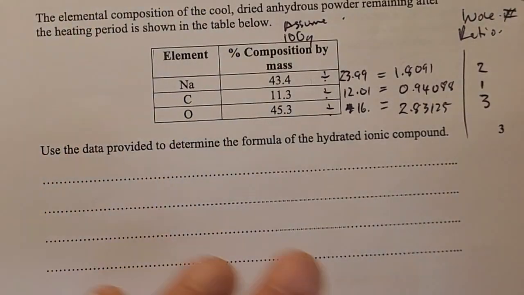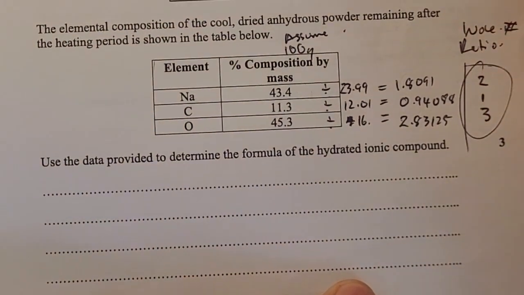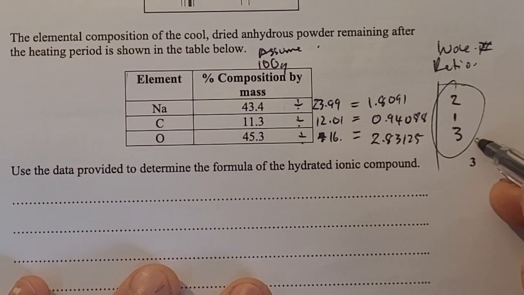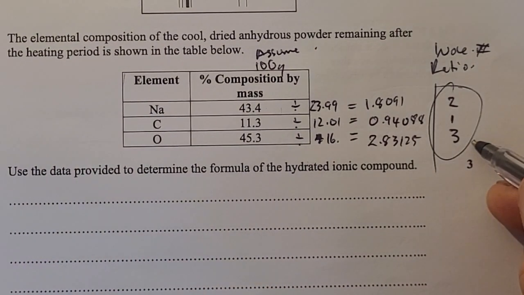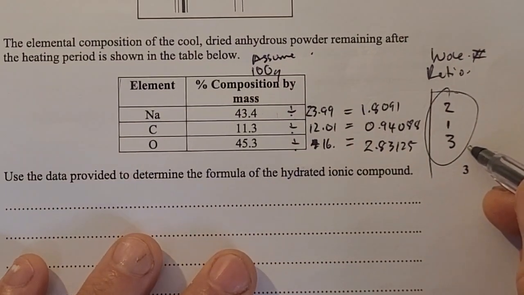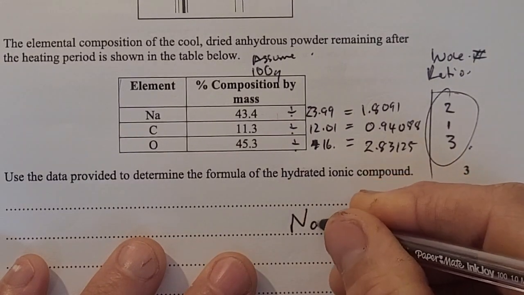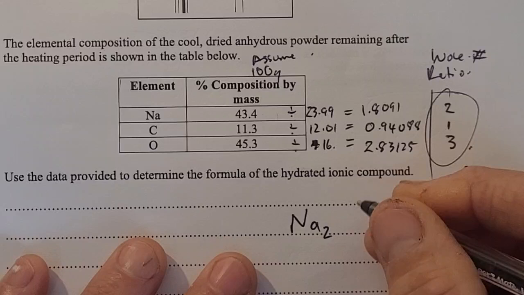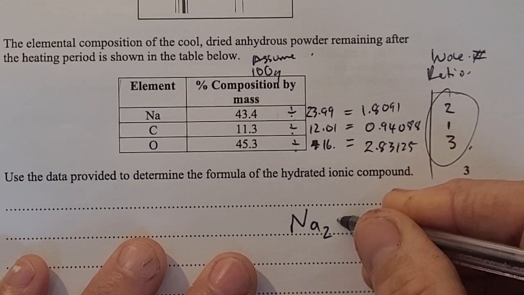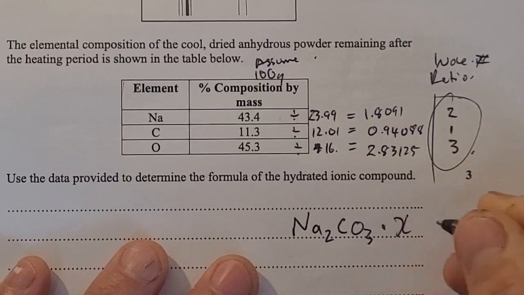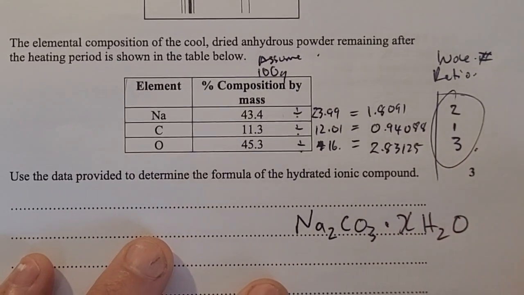So that tells us sodium carbonate, right? Now what we could do is say, well, we know that Na2CO3 and some amount of XH2O, right?